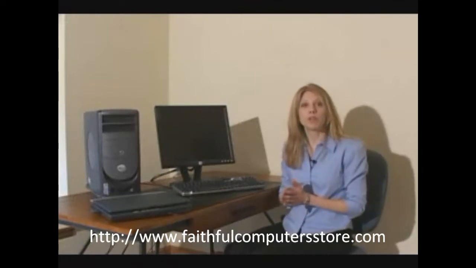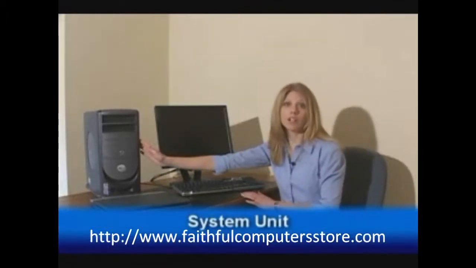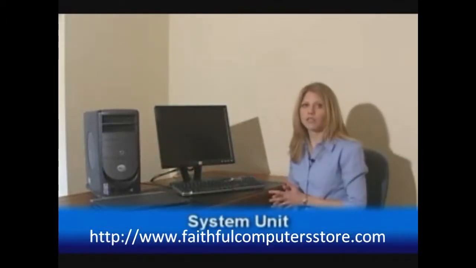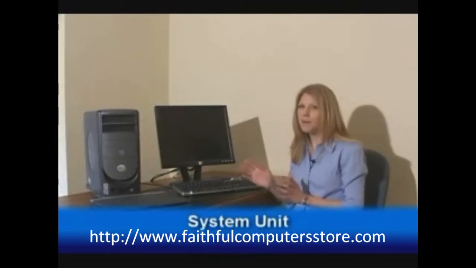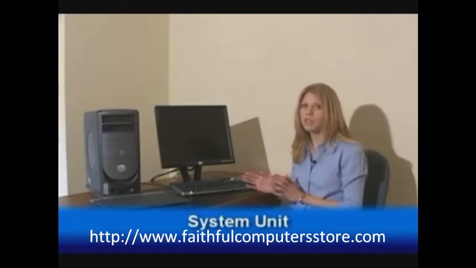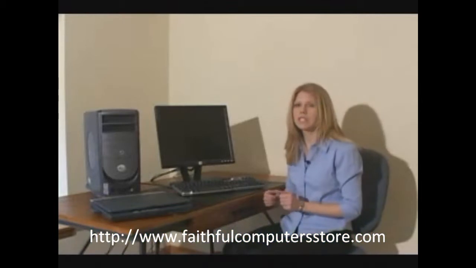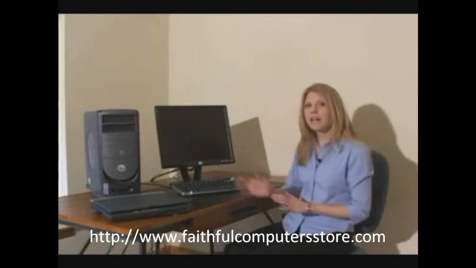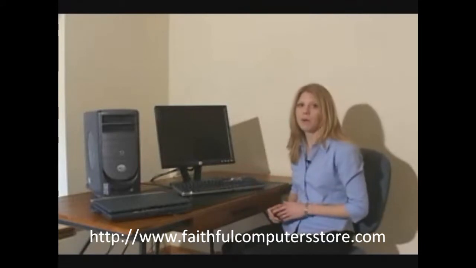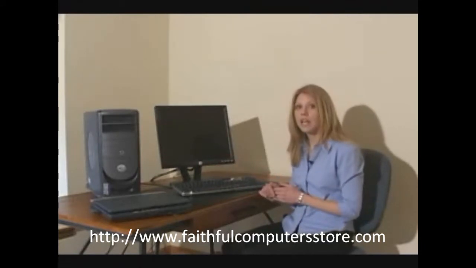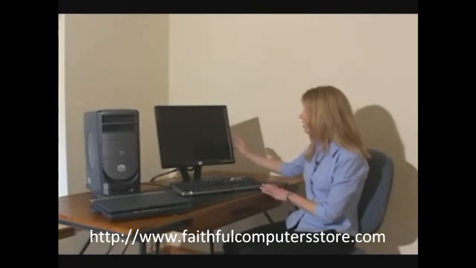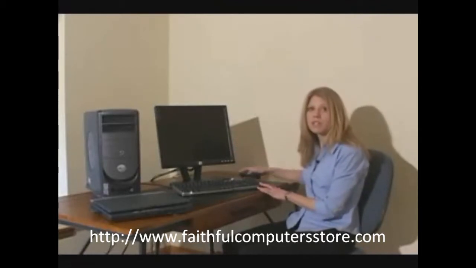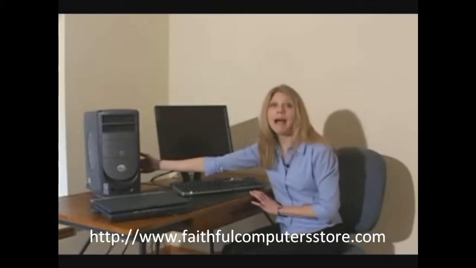For a personal computer, the system unit here is where all the hard-working electronics are held. The hum you may hear coming from the system unit is the fan, which works to keep the electronics inside of here cool. Because all of the computing power is held in the system unit, everything else, the monitor, the keyboard, the mouse, are all connected in the back to the system unit.